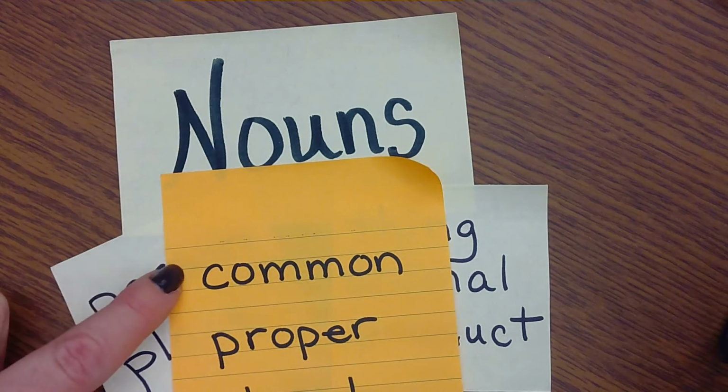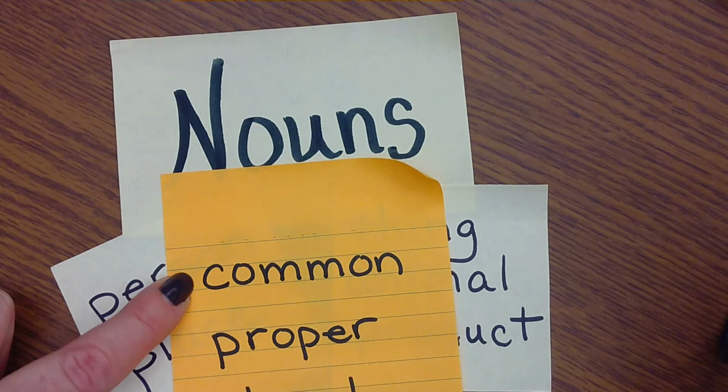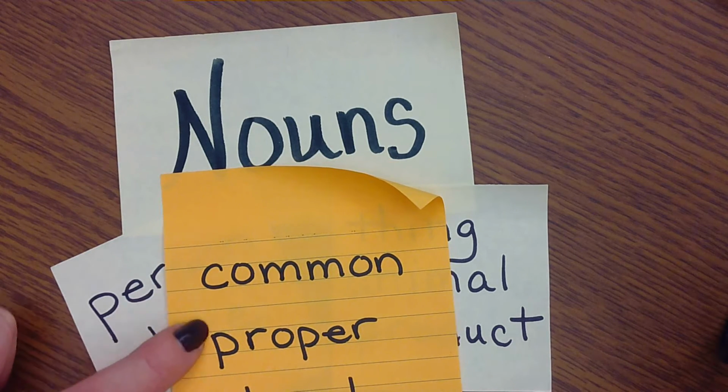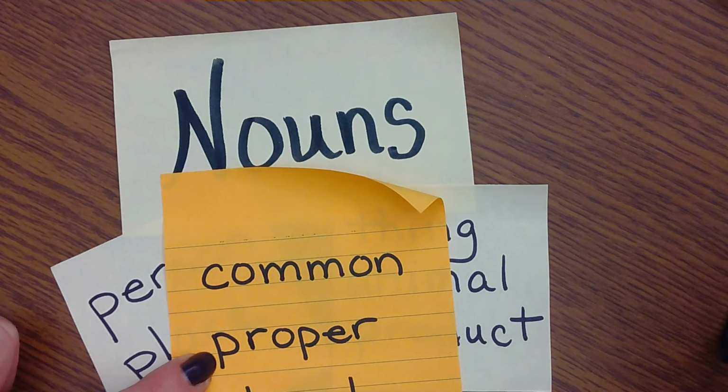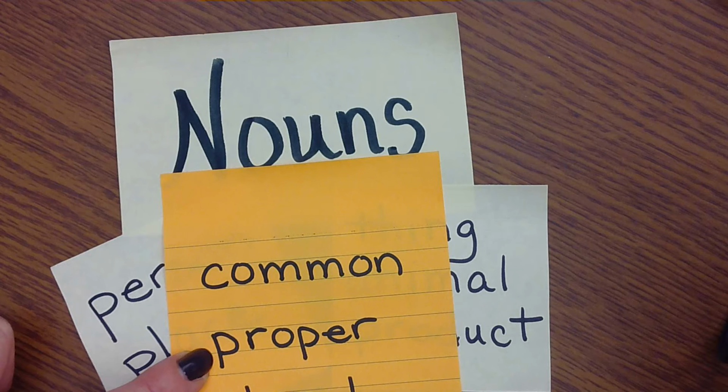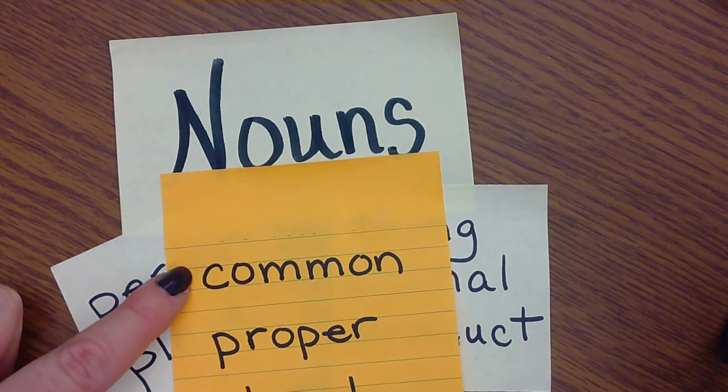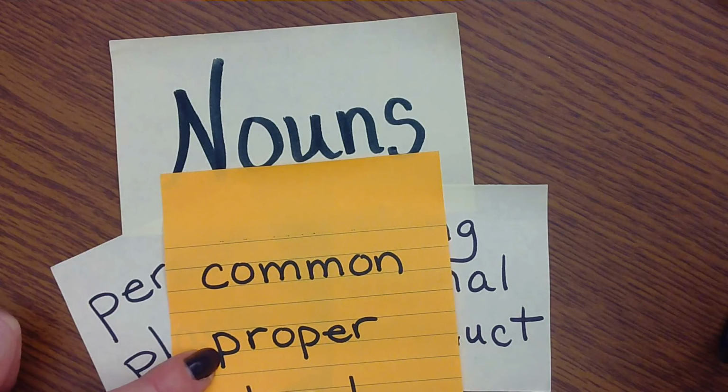So those are nouns. After we learned what a noun was, we talked about common and proper nouns. And we said a common noun just names a person, place, thing, animal, or product, like dog. But a proper noun actually gives you the name of it. So maybe the dog's name is Bailey. And we learned the difference between a common and a proper noun.